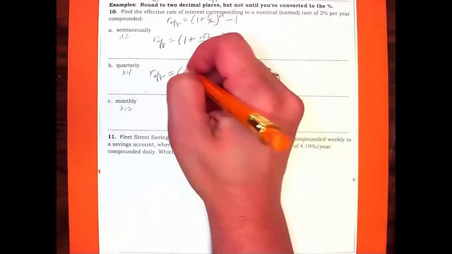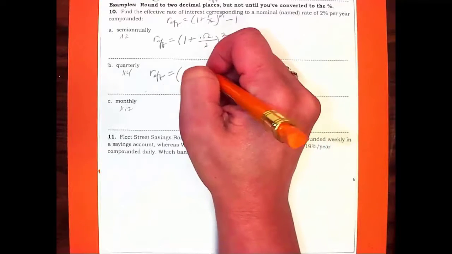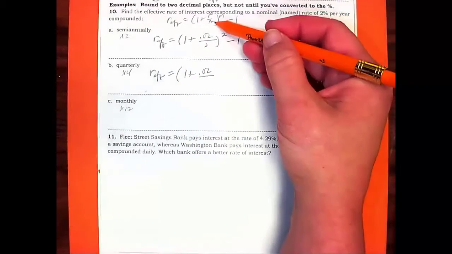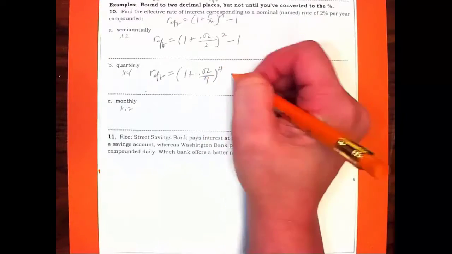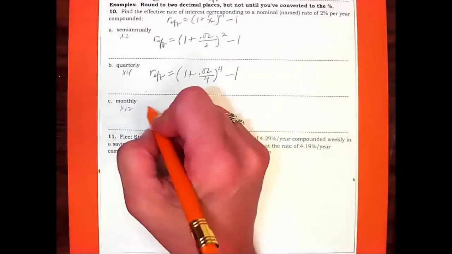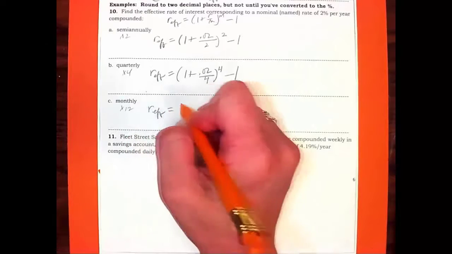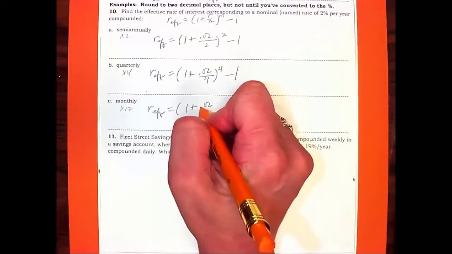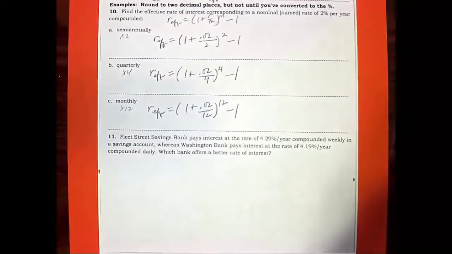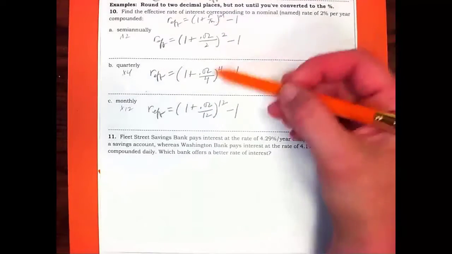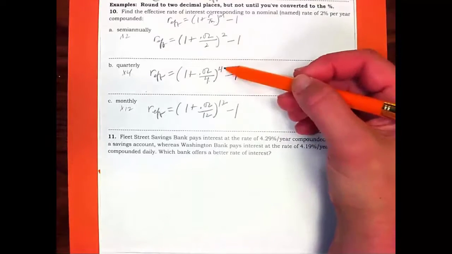Let's go ahead and get all these written down, and then we'll type into the calculator. 1 plus, and we'll have 0.02 again. This time my M is going to be 4 times a year, so this is also going to be a 4 exponent. And lastly, 1 plus 0.02, and then over 12 to the 12, and then minus 1. So r over m to the m. All right, let's type all these in.